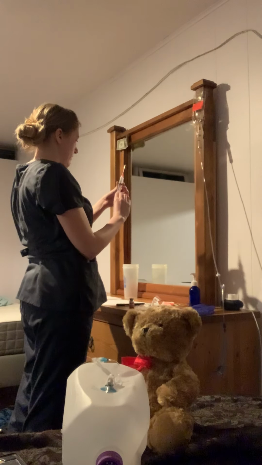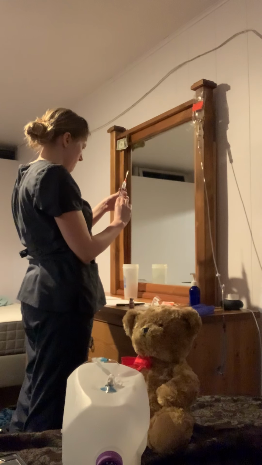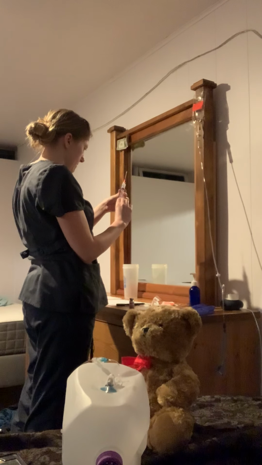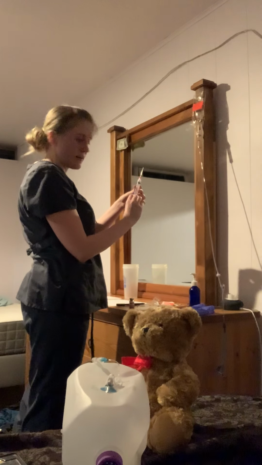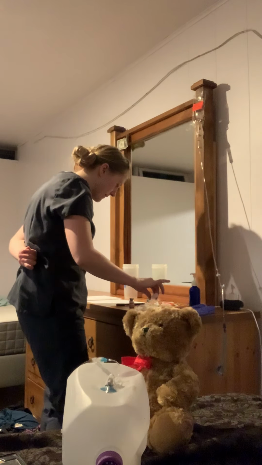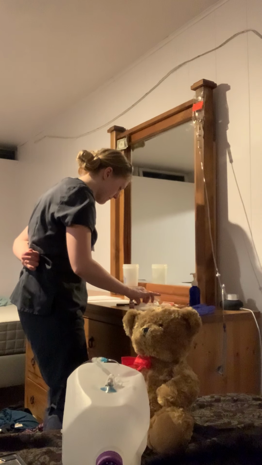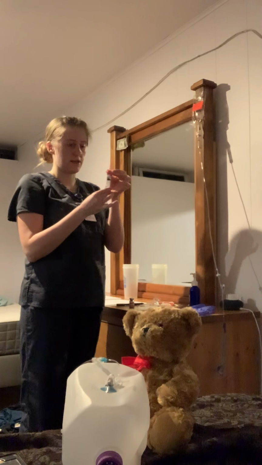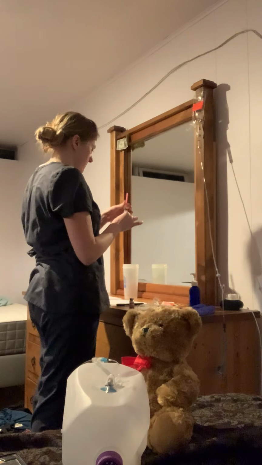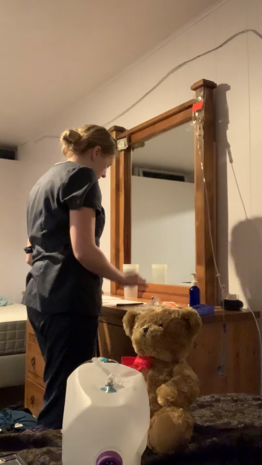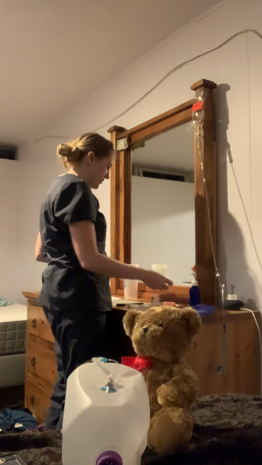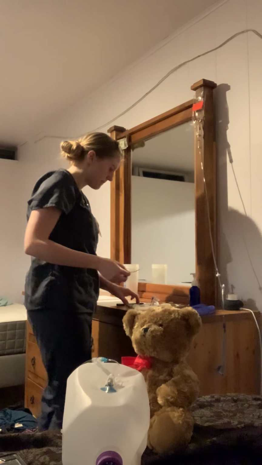And it's going to get rid of the air. And once I have my 4 mils, I'm just going to cap it again with one hand. And then I got my lid on, and then I'm just going to take this off the filter needle because I don't need it anymore. Now I'm going to do my second medication check.